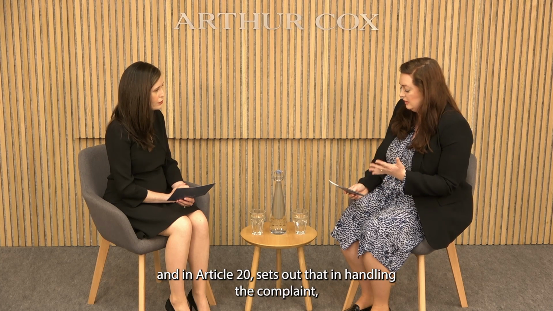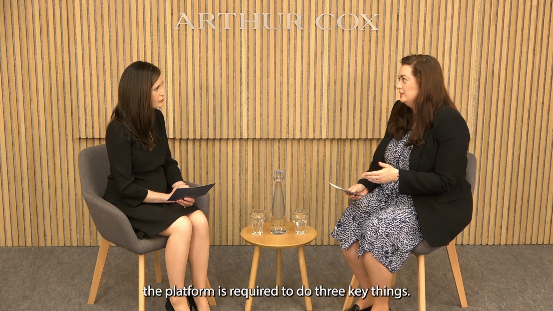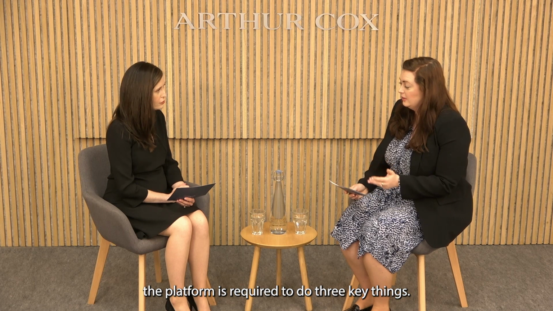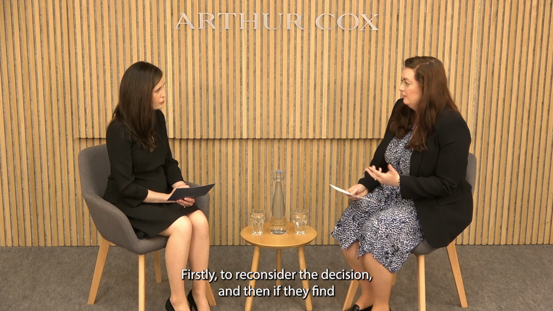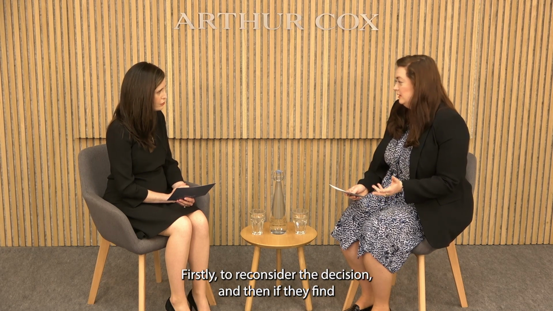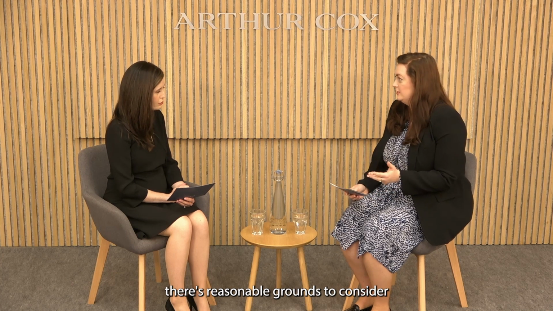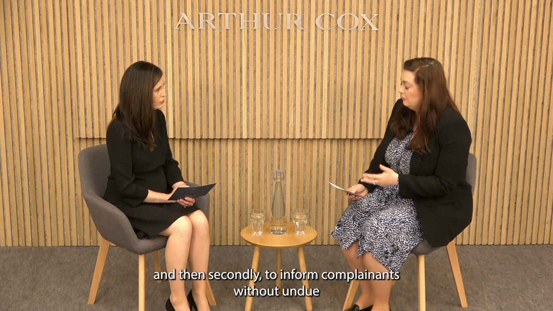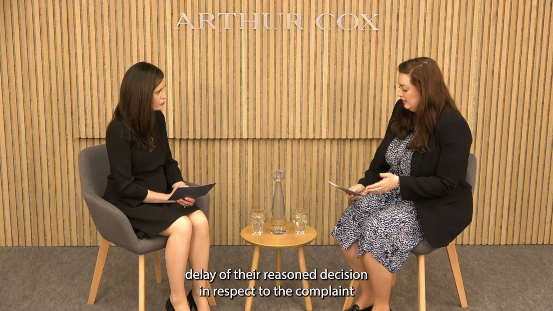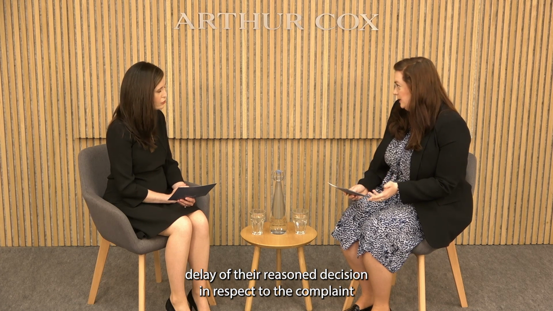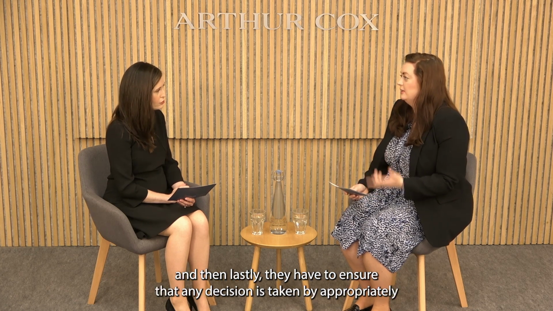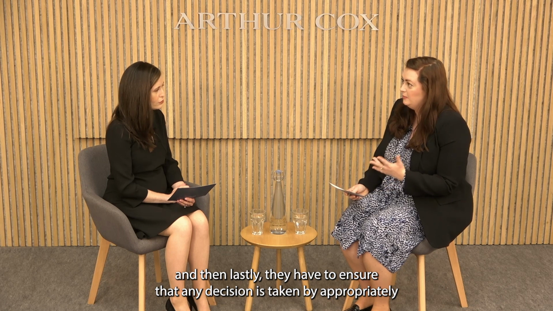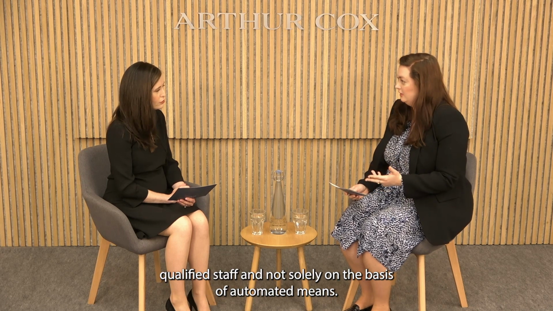And Article 20 sets out that in handling the complaint, the platform is required to do 3 key things. Firstly, to reconsider the decision, and then if they find there's reasonable grounds to consider the content was in fact legitimate and compliant, potentially reverse it. And then secondly, to inform complainants without undue delay of their reasoned decision in respect to the complaint. And then lastly, they have to ensure that any decision is taken by appropriately qualified staff and not solely on the basis of automated means.